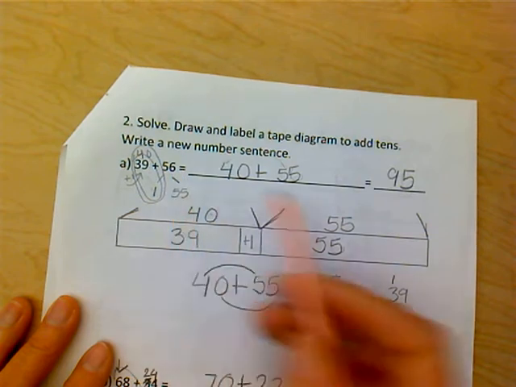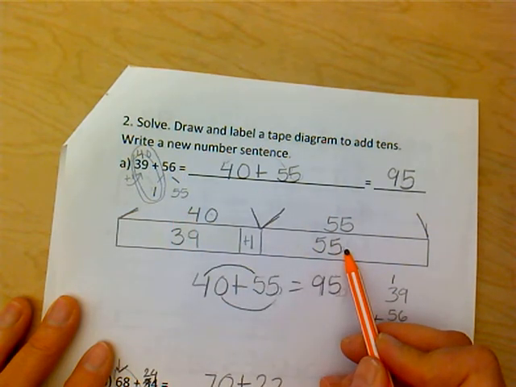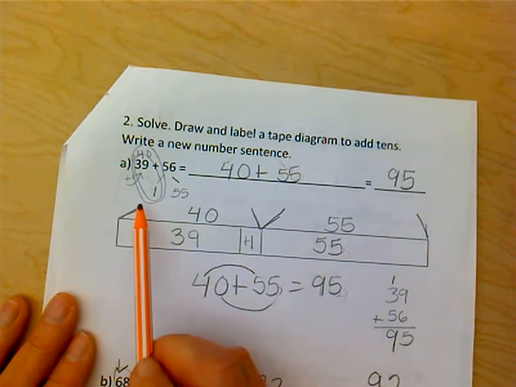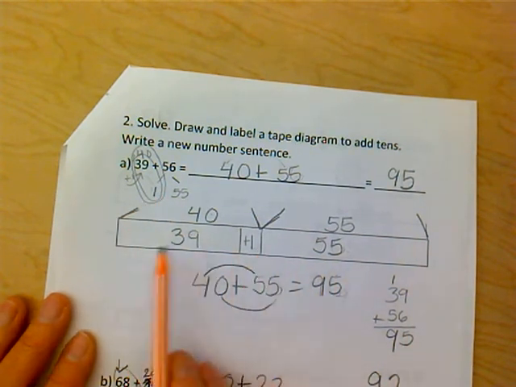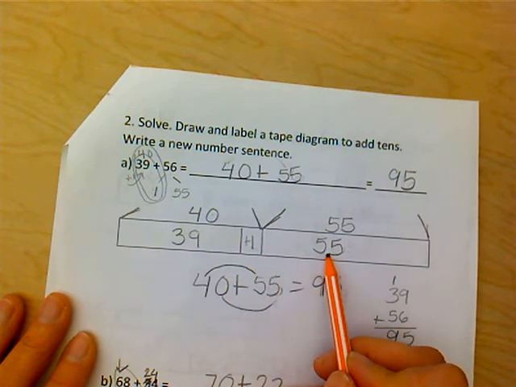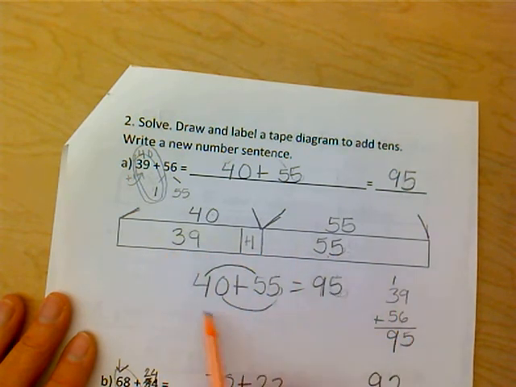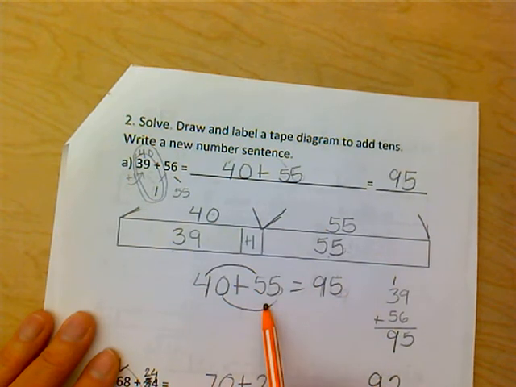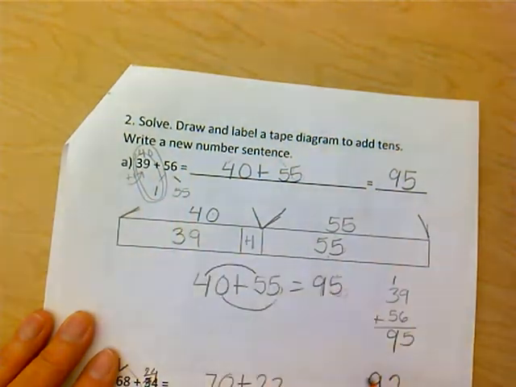That only leaves me with 55 for the other part of my tape model. So I'm just rearranging how I have all of those numbers. I'm sliding 1 out of 56 over into 39 so that it creates a new equation that's much easier to work. 40 plus 55 is much easier to do in my head than 39 plus 56.